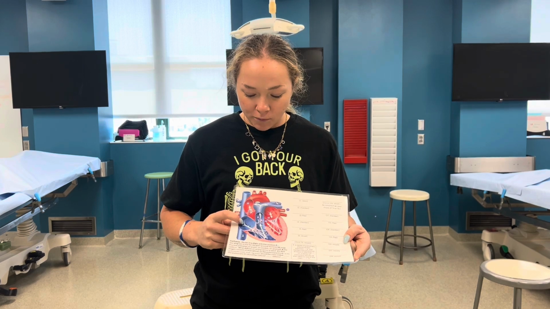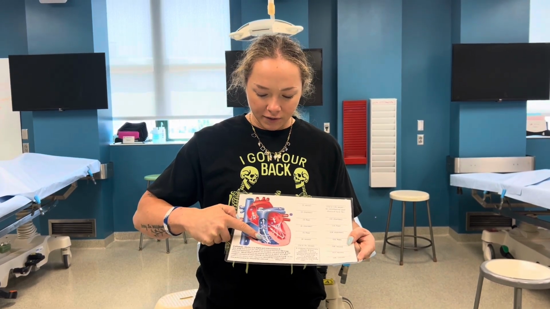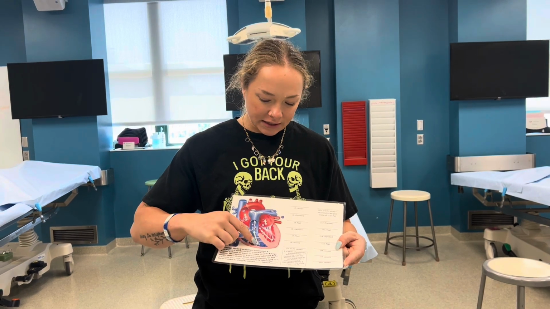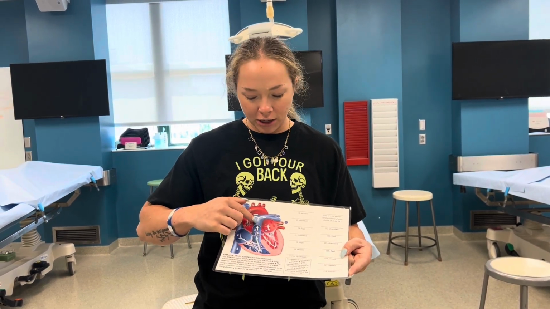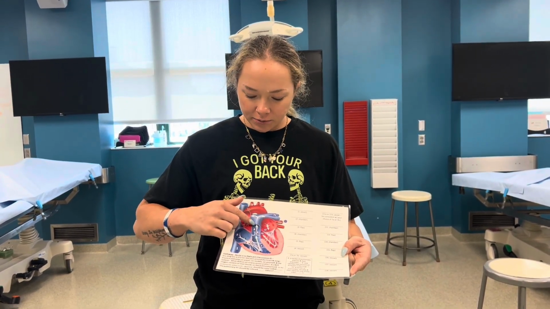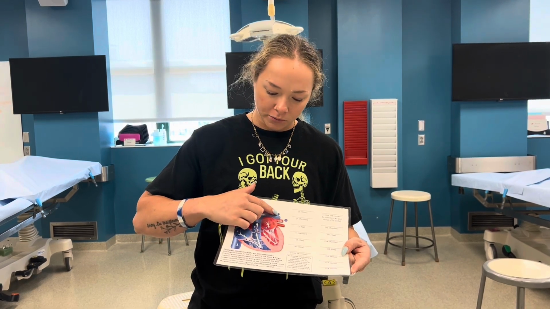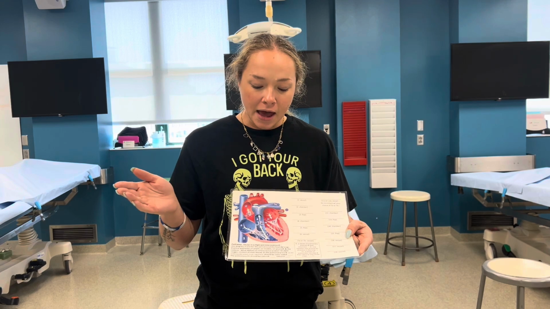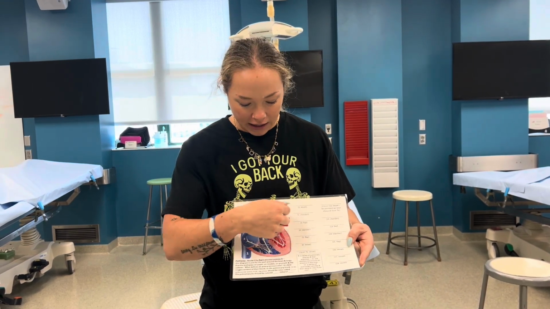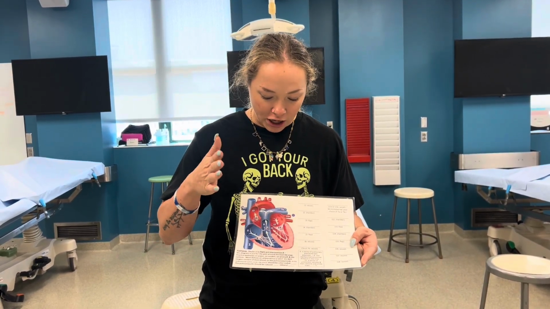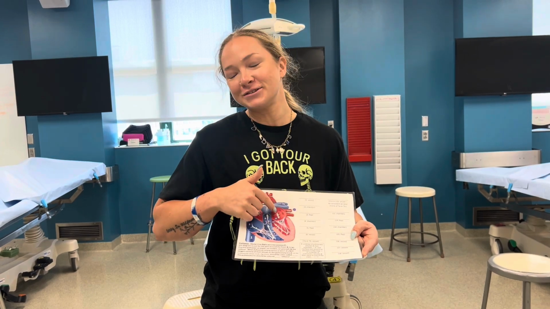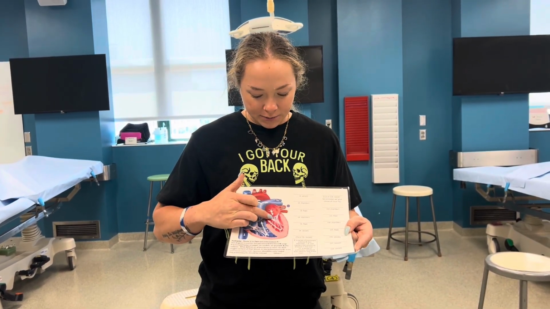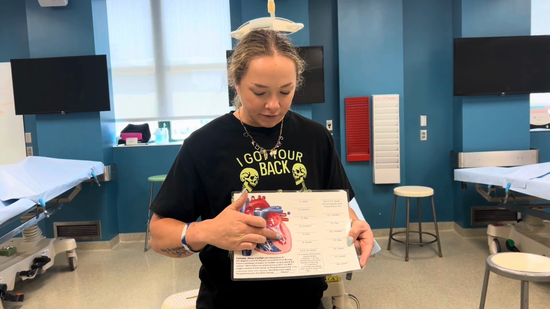After the right atrium, we're going to go through the tricuspid valve into the right ventricle. From the right ventricle, we'll take that deoxygenated blood through the pulmonary semilunar valve into the pulmonary trunk and then out of the pulmonary arteries to the lungs. That's where our gas exchange will happen, and then we'll bring that oxygenated blood back in through the pulmonary veins into the left atrium. From the left atrium, we go through the bicuspid or mitral valve into the left ventricle.